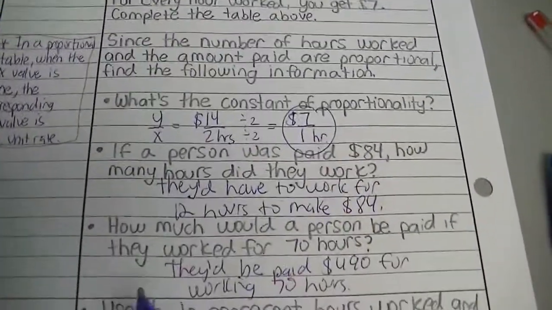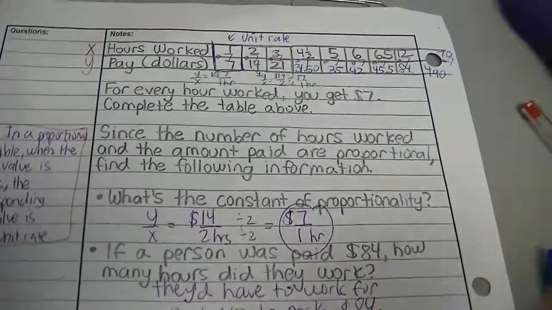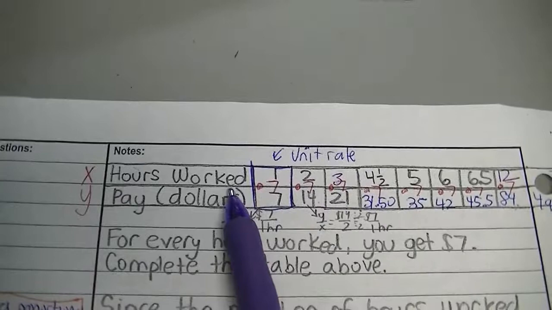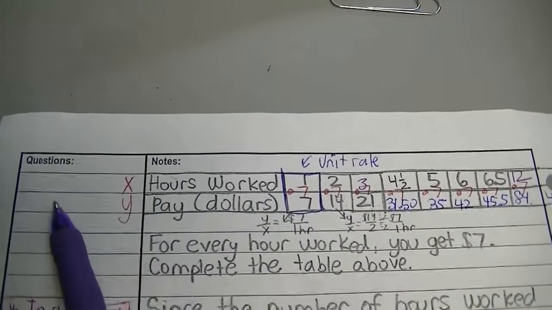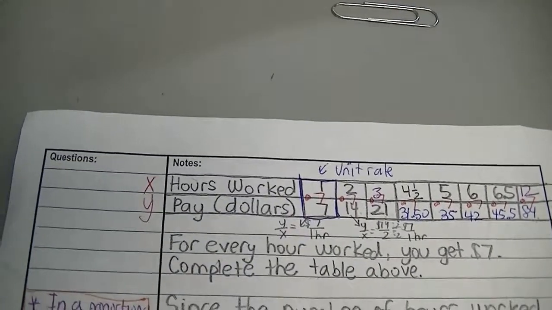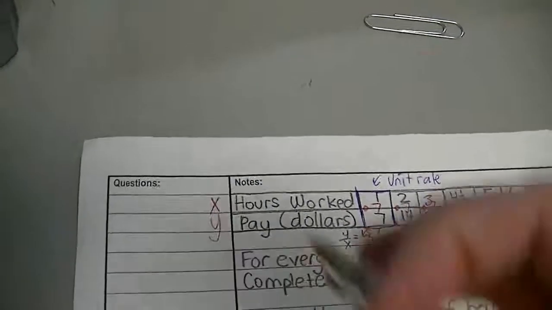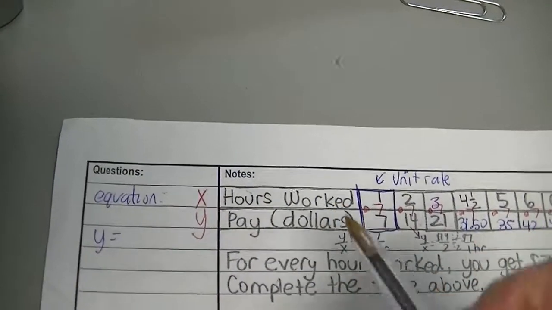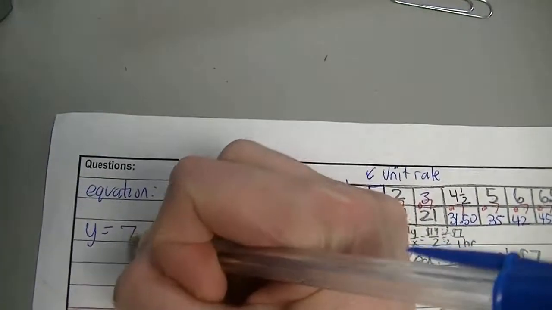All right. And I've shown you in the past how to create an equation for this relationship right here. So I want you to go ahead and off to the left-hand side, write an equation to display this relationship, please. So the equation for this would be y equals unit rate times x.